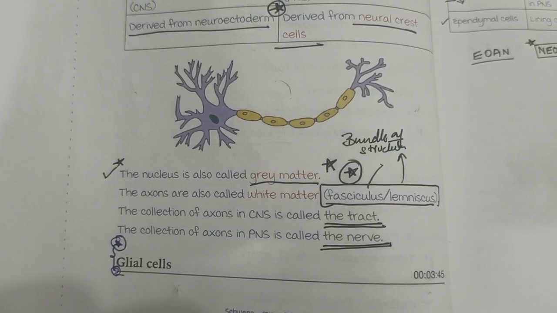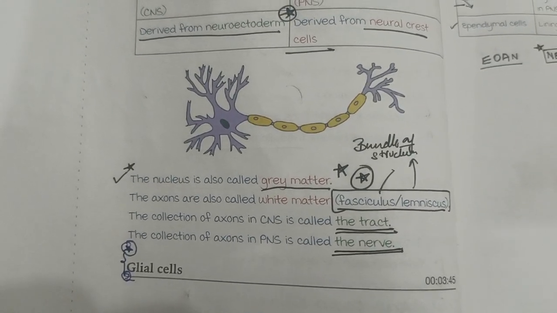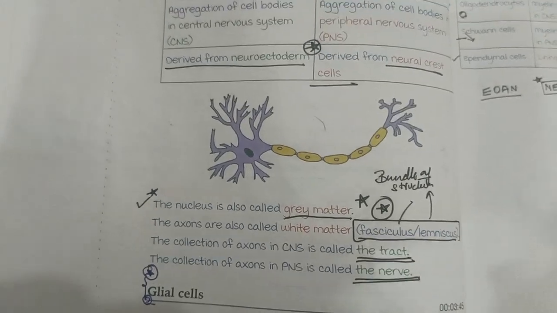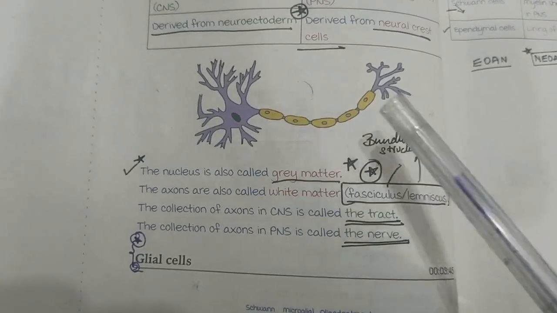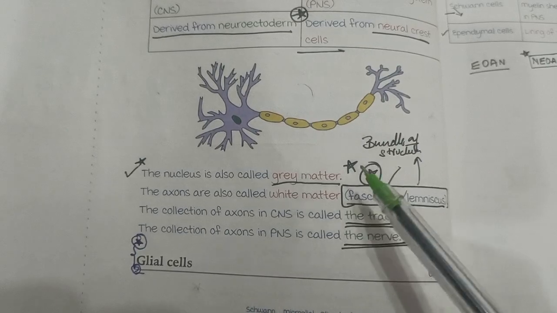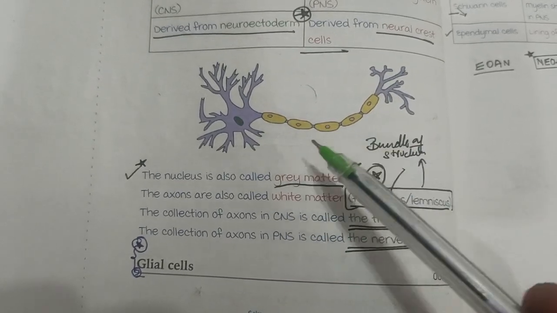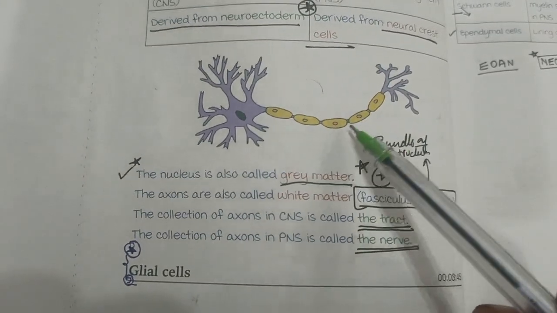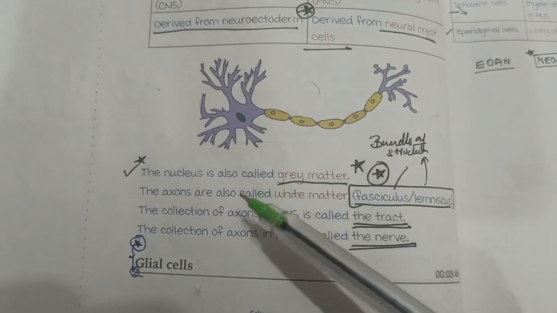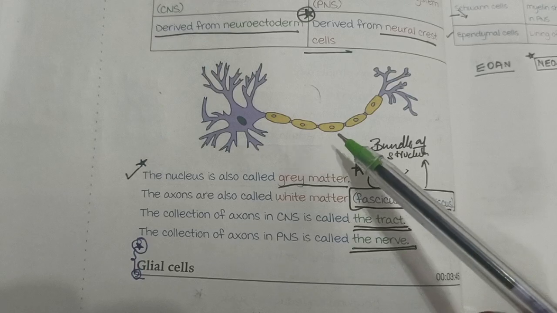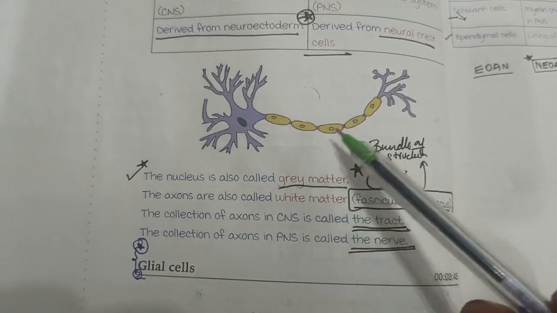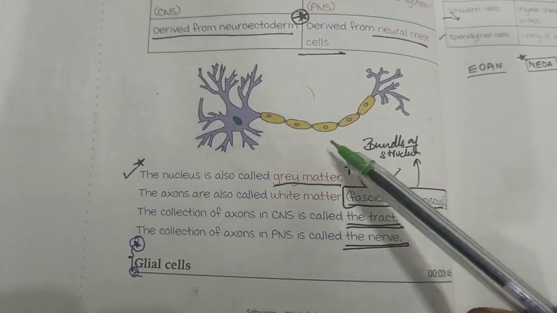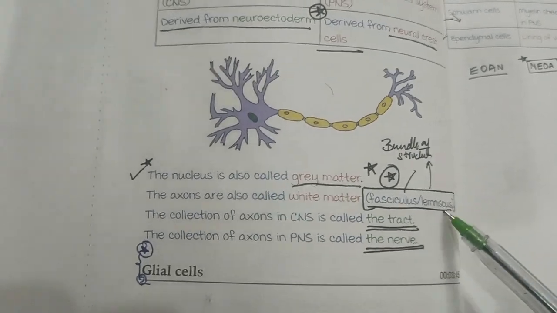What do you mean by fasciculus? Fasciculus is a bundle of structures. So this is one neuron, with an axon and a cell body. Now there are many neurons combined, and they form a fasciculus. Axons are white, also called white matter, so a bundle of these axons is a fasciculus.